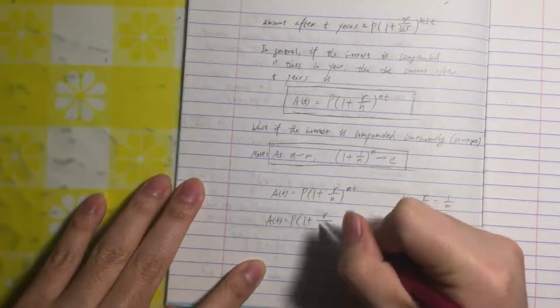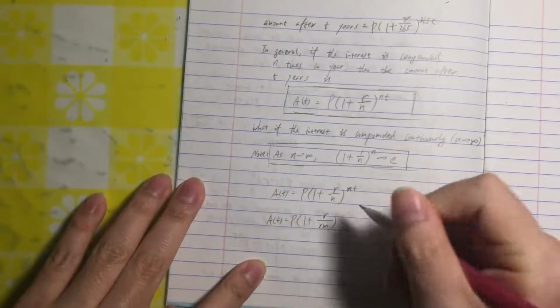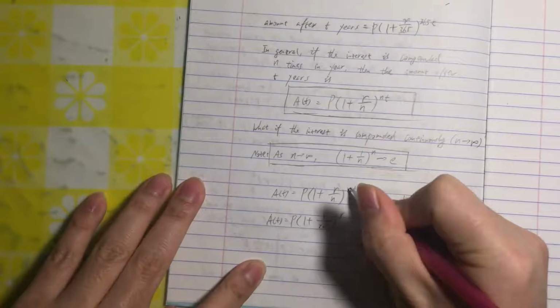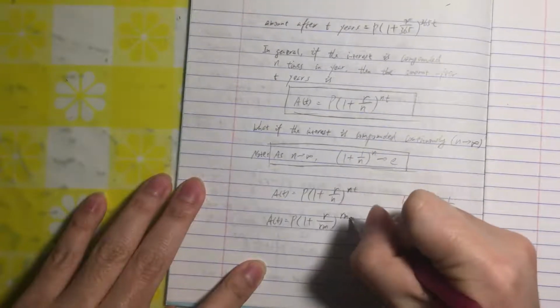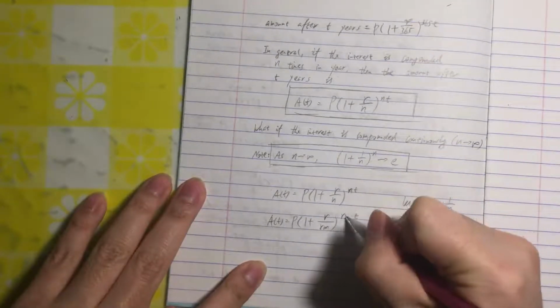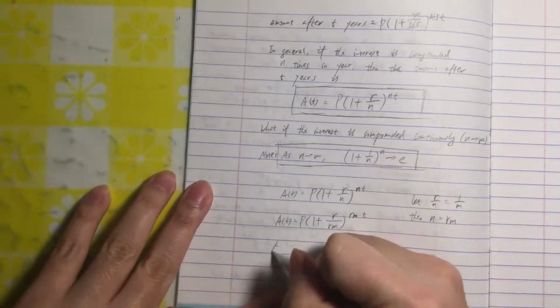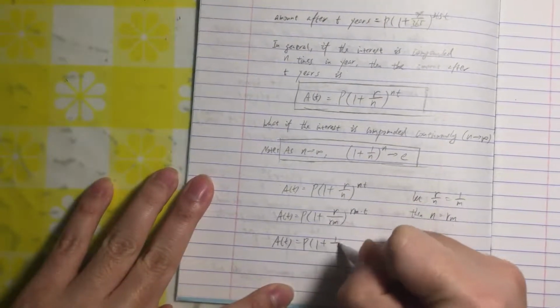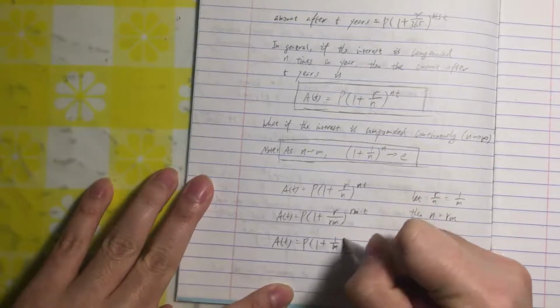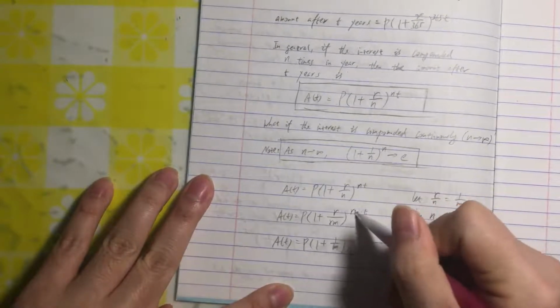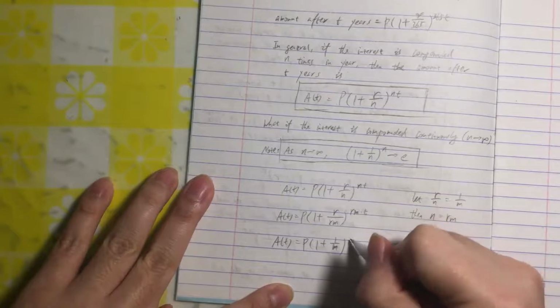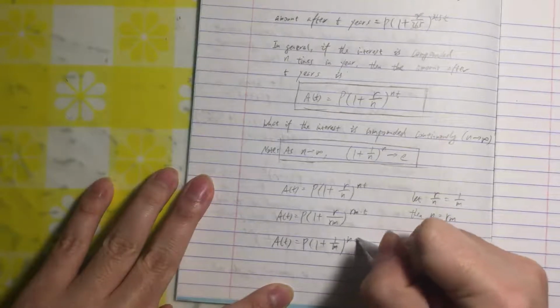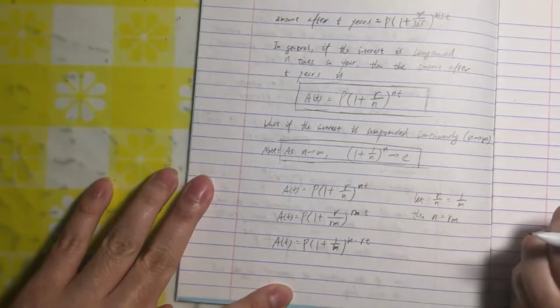I get r over r times m, and the exponent n times t becomes r times m times t. If I simplify, I have 1 plus 1 over m. Then r times m times t can be rewritten as the power m times r times t.